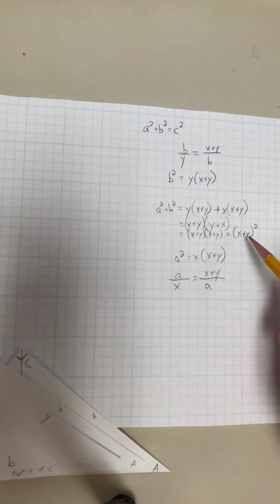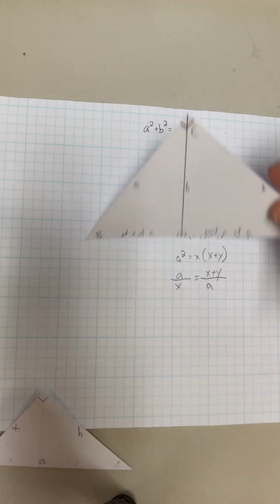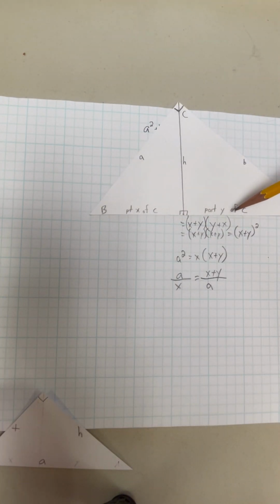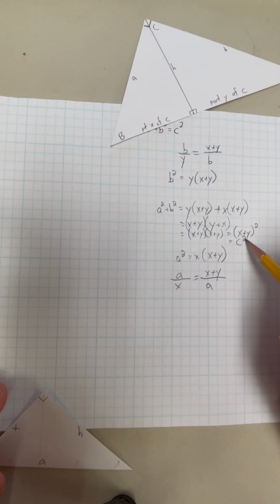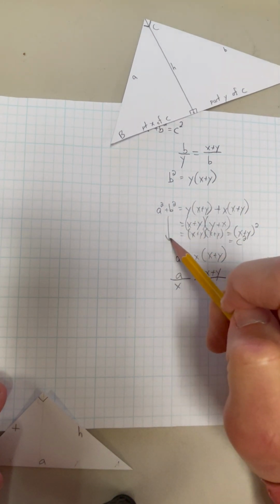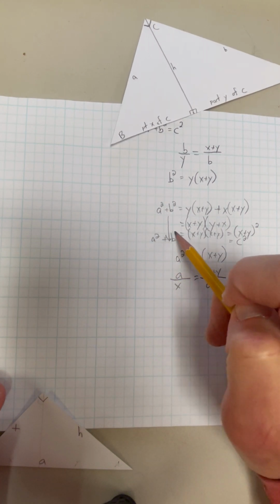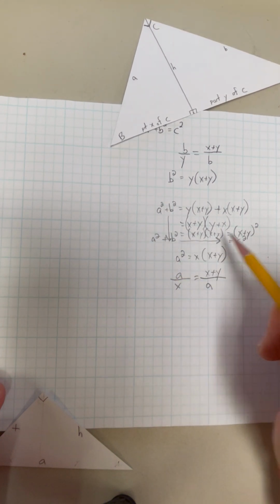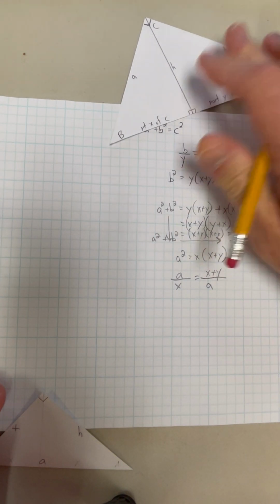And wasn't the length X plus Y equivalent to side C, right? This is part X, this is part Y. So that's the same thing as C squared. So now I've proven that A squared plus B squared equals C squared. All right, I hope that helps make it clear.